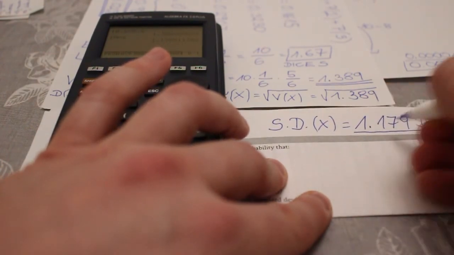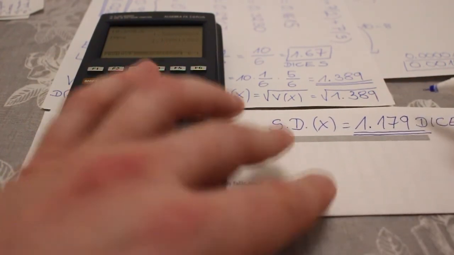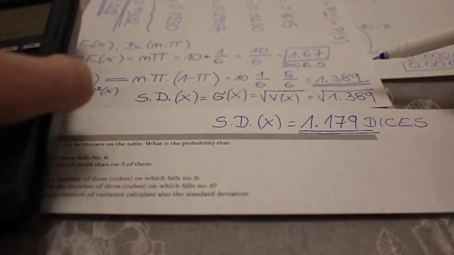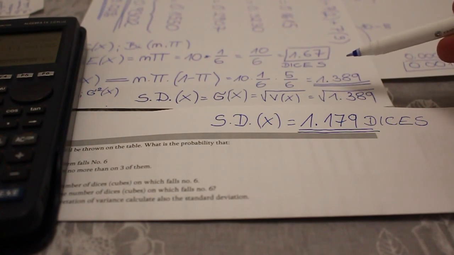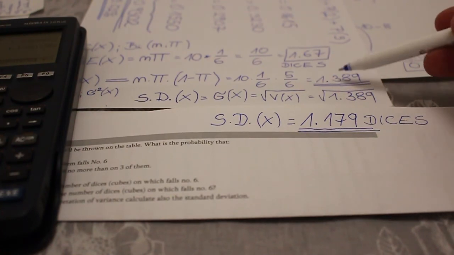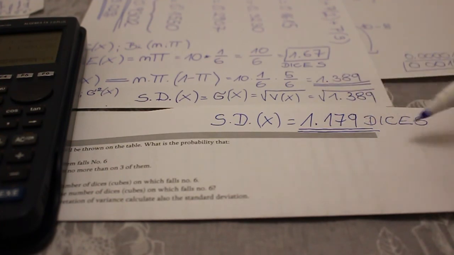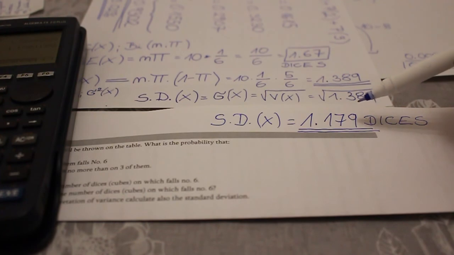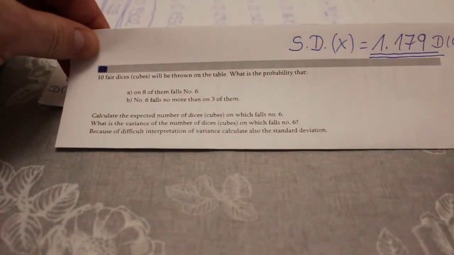Because standard deviation is measured in the basic units, in dices. The variance is in squared units, and we are not able to interpret this result. But in dices, in basic units, we can imagine what it means. 1.179 dices, the standard deviation. Okay, so that's all.